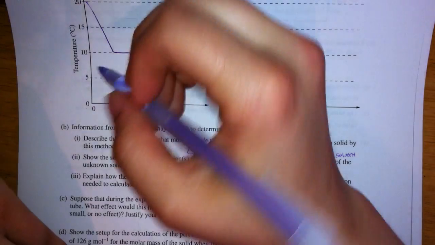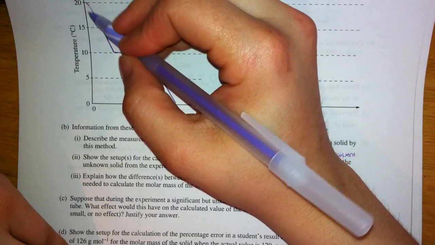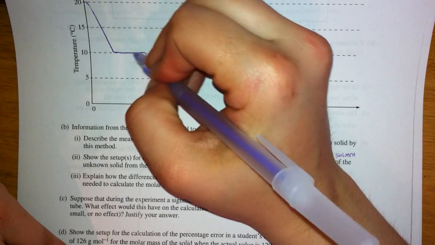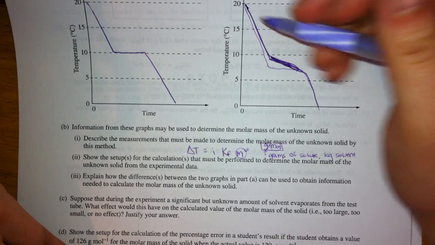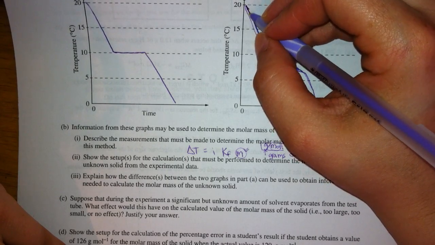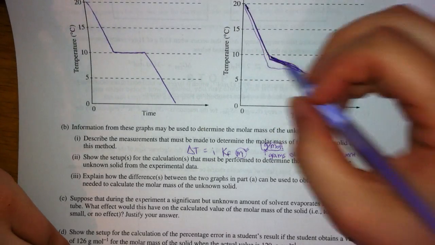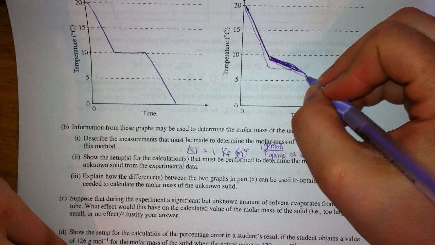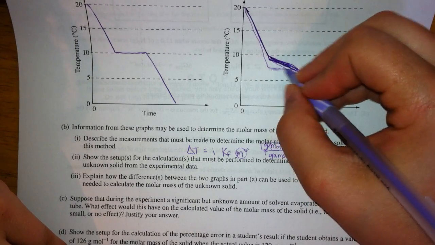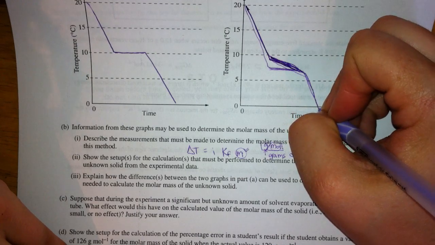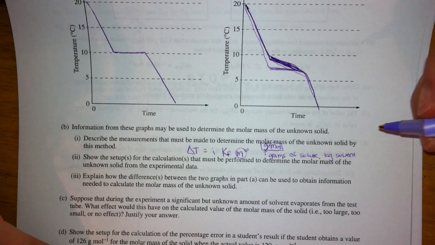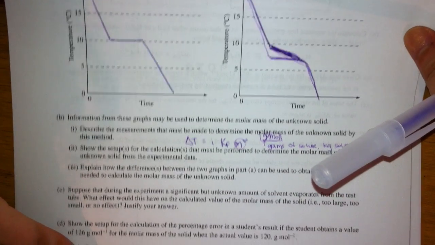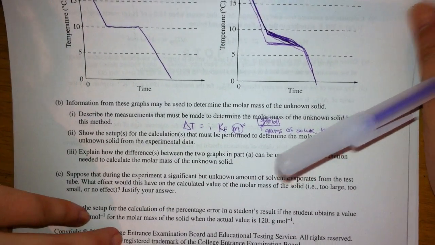Okay, in the colligative properties one here, we had to show the graph. So the graph is going 20 down to 10, and it levels off at the freezing point and then goes down to 0. In the other curve, the solution, it's got to be lower than 10, and the real curve is slightly slanted, but you would have gotten points if you had drawn a flat line that just plateaus lower than 10.